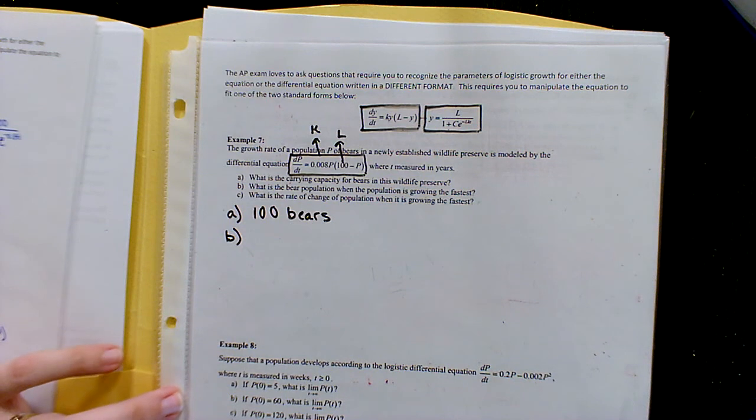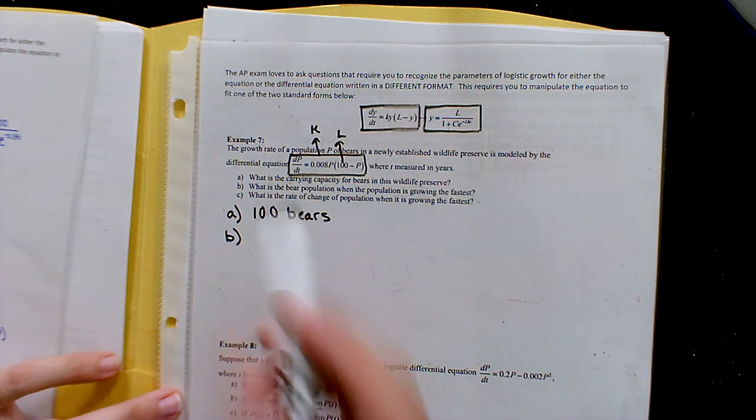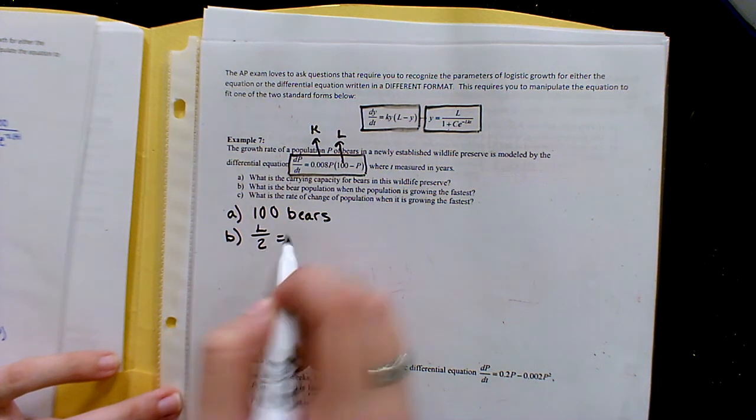All right. What is the bear population when the population is growing the fastest? So if you said the carrying capacity was 100 bears in part A, what's the population when it's growing the fastest? That point of inflection. What do we think? 50 bears, right? The carrying capacity divided by 2.